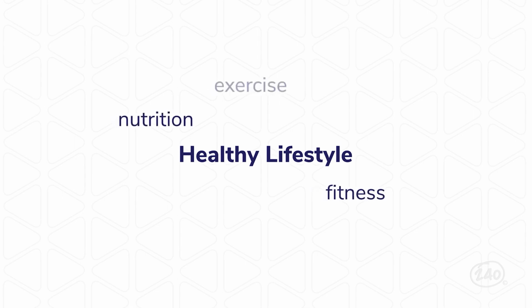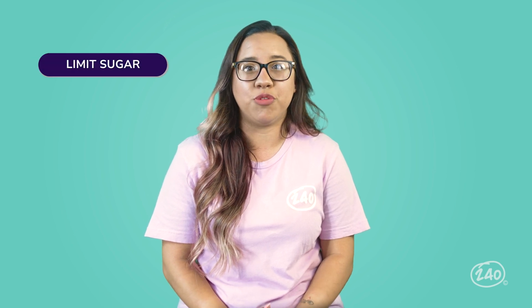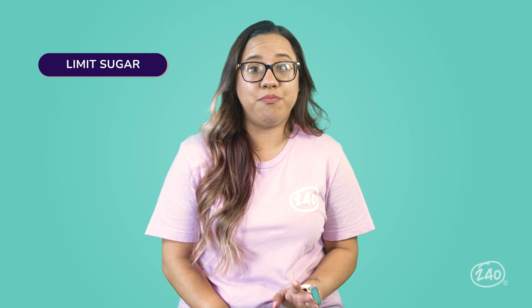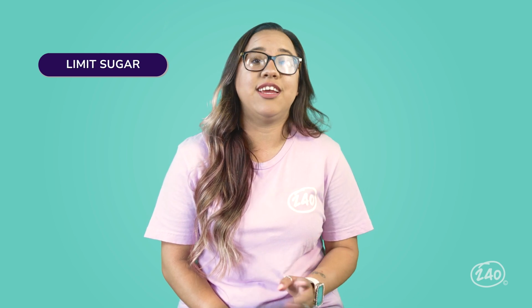A healthy lifestyle consists of many factors, such as nutrition, fitness, exercise, relaxation, stress management, and disease prevention. There are several effective ways to take a proactive approach to disease prevention, including practicing moderation for consuming foods and beverages high in sugar, which can elevate blood sugar and increase the risk of diabetes, heart disease, and cancer.